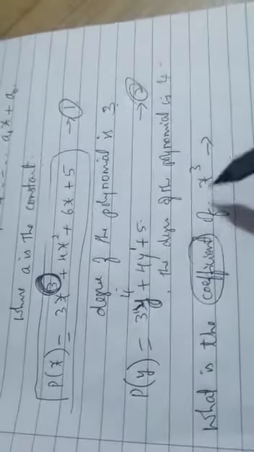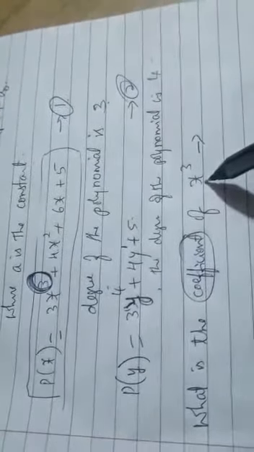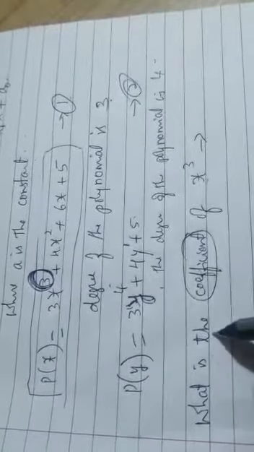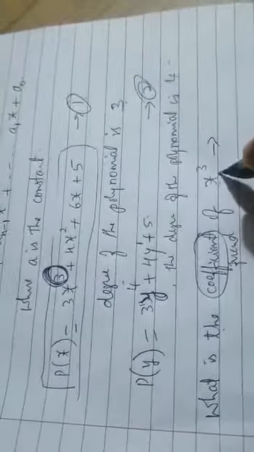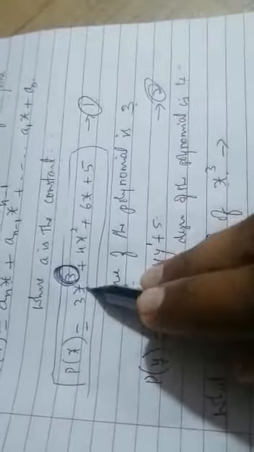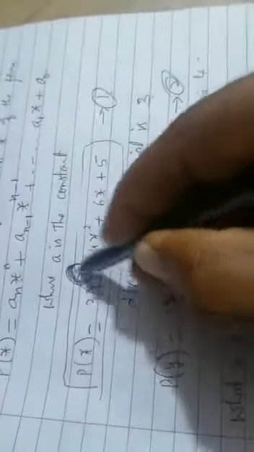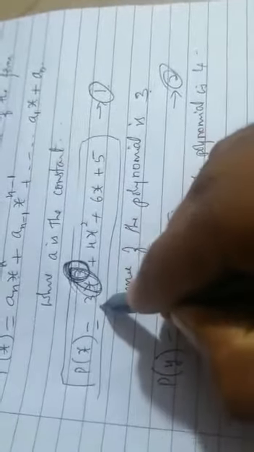Okay, so what is the answer? Coefficient is nothing but who is with the x cube, or we can generally call it the friend of x cube. Can you see over here? X cube is over here, and who is along with the x cube? That is 3. So the coefficient of x cube is 3.